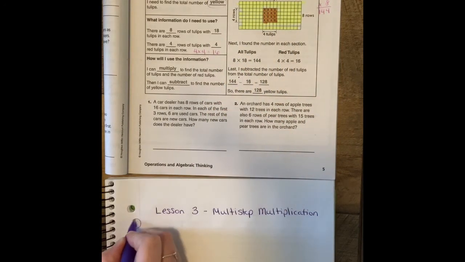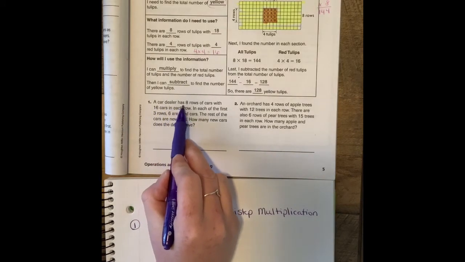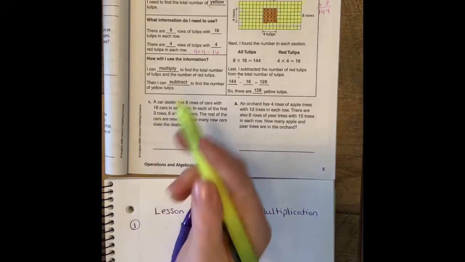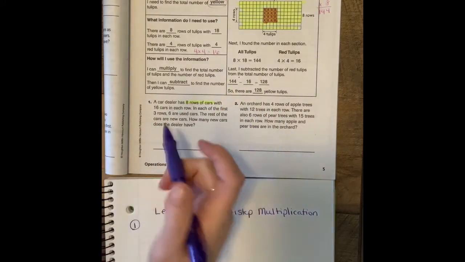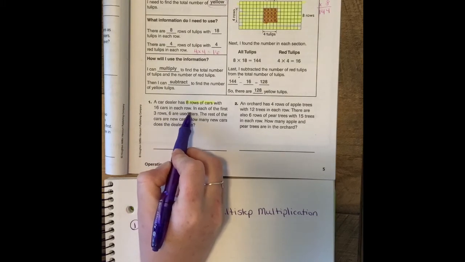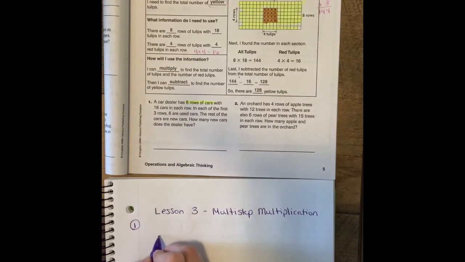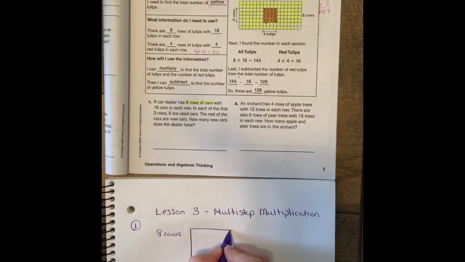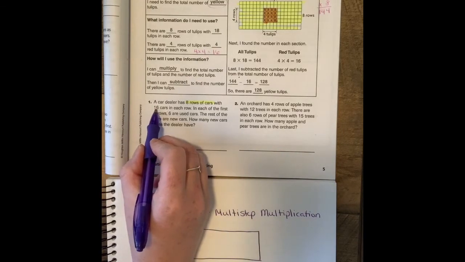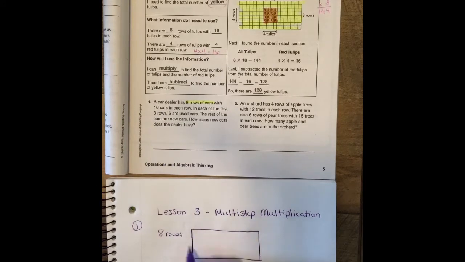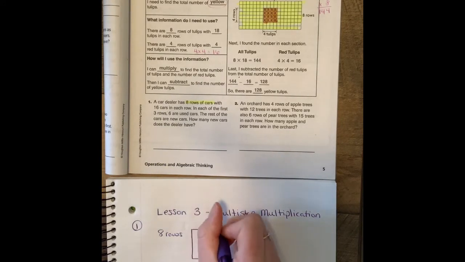All right, number 1. A car dealer has 8 rows of cars. Okay, he has 8 rows of cars, that's something I know, with 16 cars in each row. So we have 8 rows of cars. What do I know? I know I have 8 rows. And I know that in each one of those rows is going to be 16 cars. Now I could literally draw out 8 rows of 16 if I wanted to, but I don't have to.